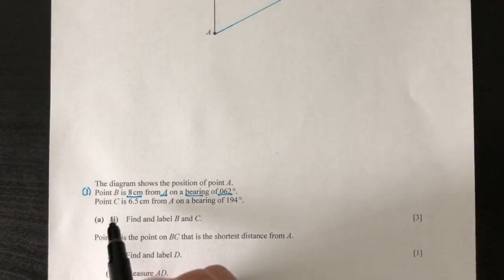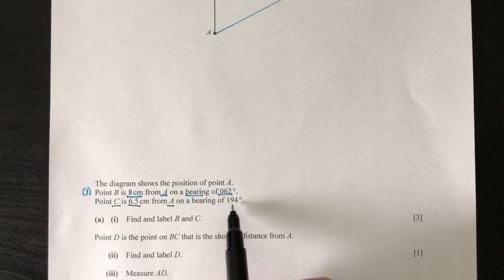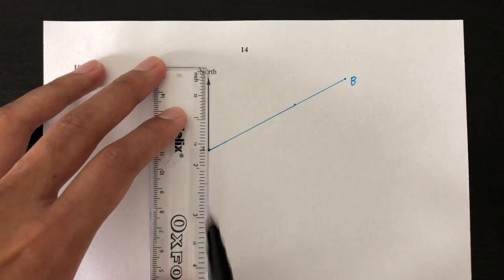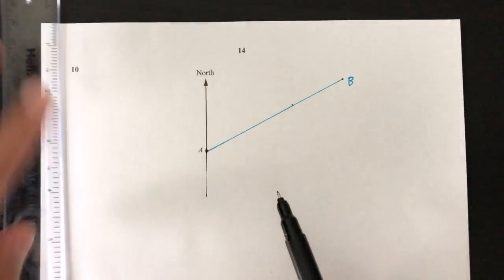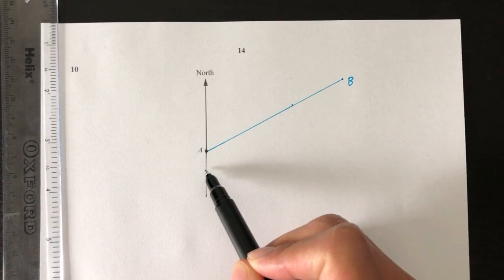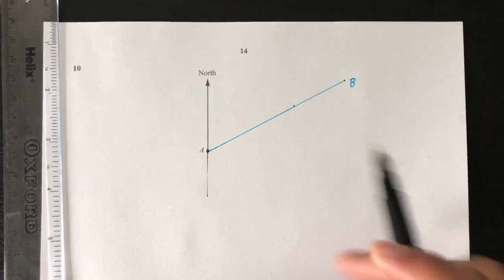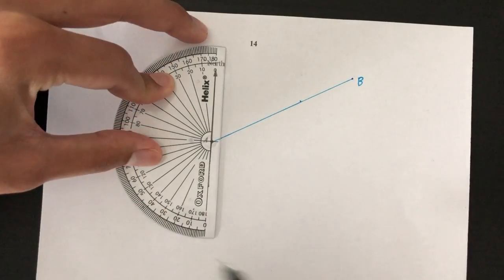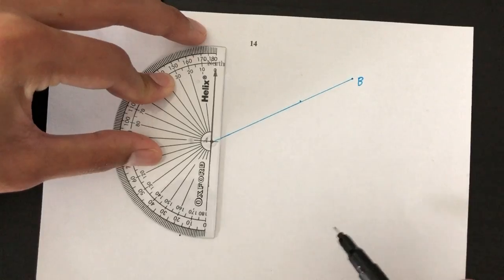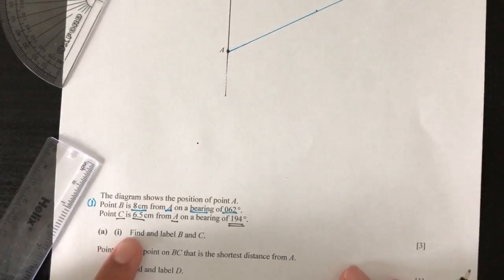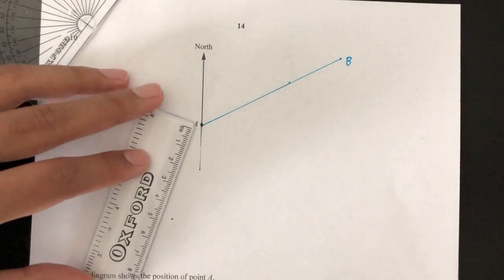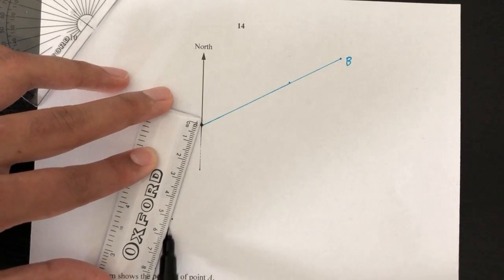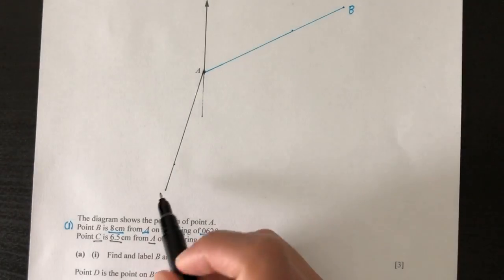Now the next one says the point C is 6.5 from A on a bearing of 194. Okay, so how do you draw 194? So first let's complete this line. Let's draw the base. So this is 180. 194 will be past 14 degrees of 180. So pretty easy. You come on this side, you measure 14 degrees. And the length is given as 6.5 centimeters. So this is from point A going on to point C, 6.5. Okay, that's it. So that will be my point C.